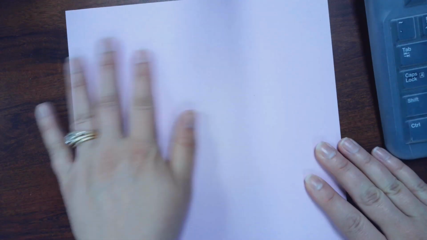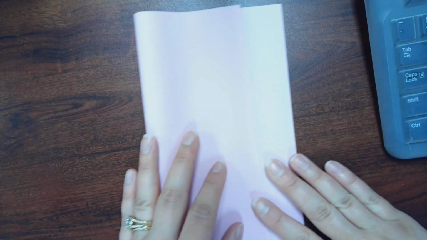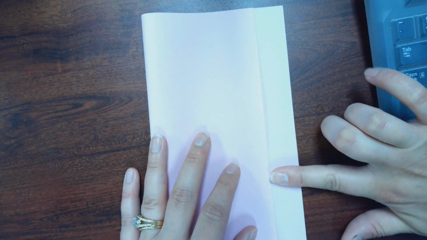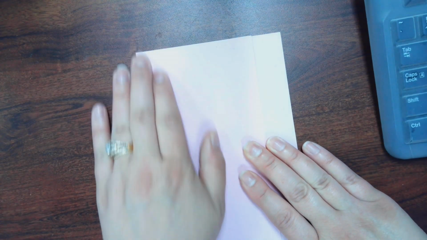All right, so we're going to make a foldable today. And so you're going to start with your piece of paper, and you want to fold it lengthwise in half, but not quite in half. You want to leave maybe a finger width from this edge to that edge. Okay.